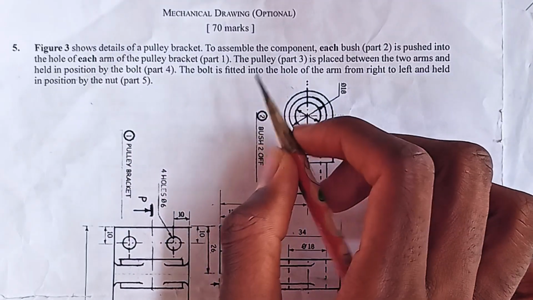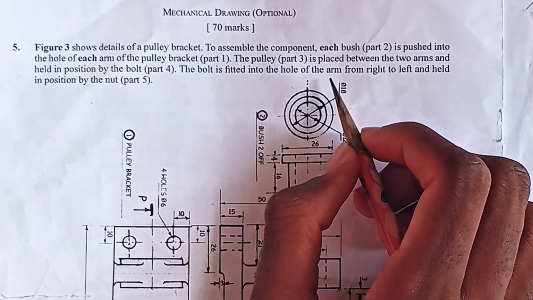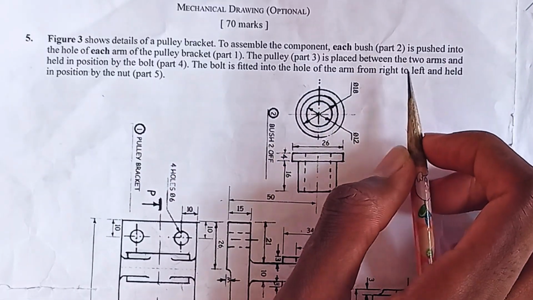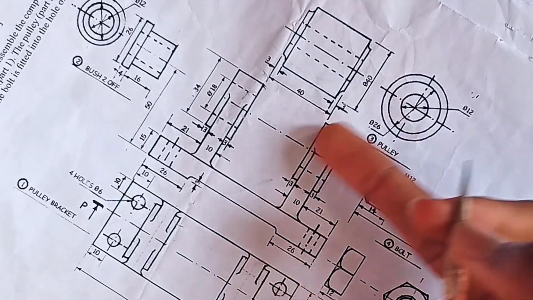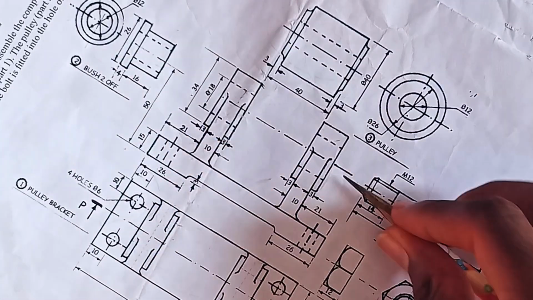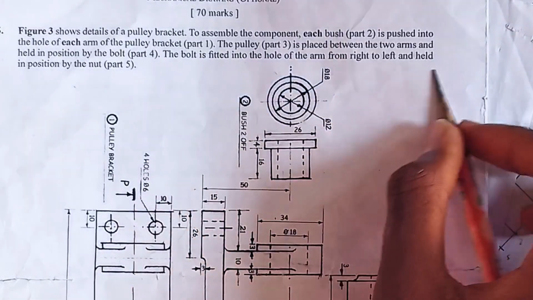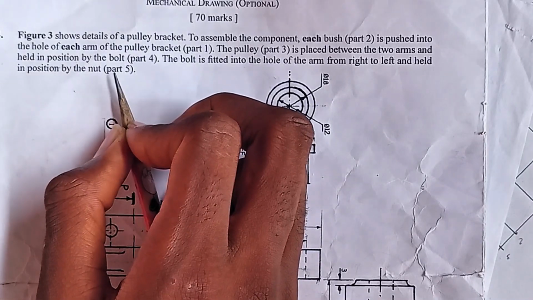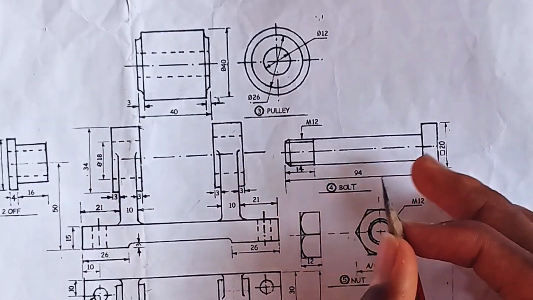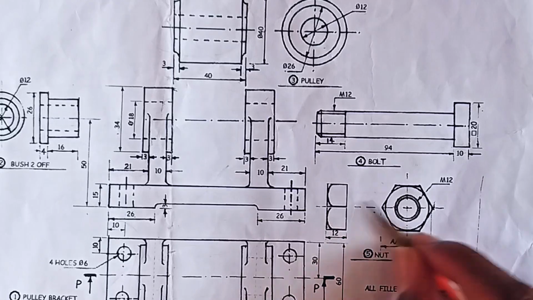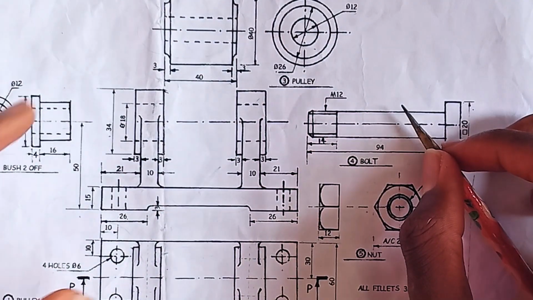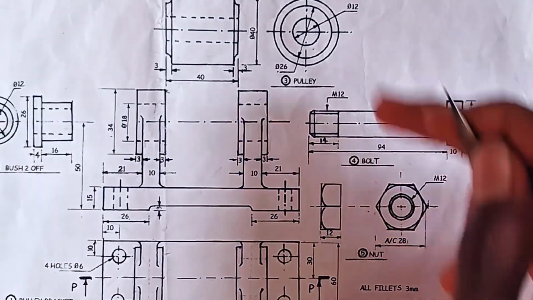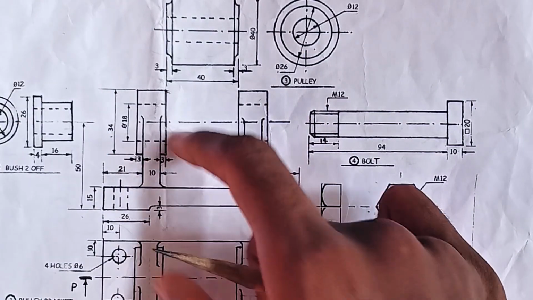So the bolt is fitted into the hole of the arm from right to left. Take note. So this bolt, we're not inserting it from the left, but inserting it from right to left. So through here, starting from here, in here, and held in position by the nut part 5. So where's the nut part 5? This is actually the nut part 5. So these are the components that are being used to assemble this block. So all these things are meant to be fitted inside this block.